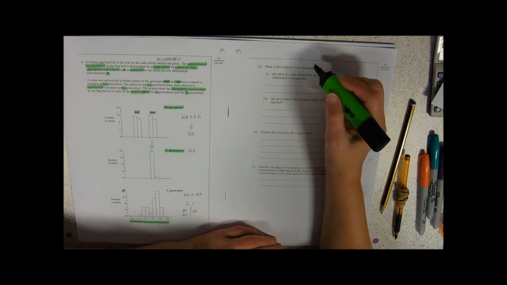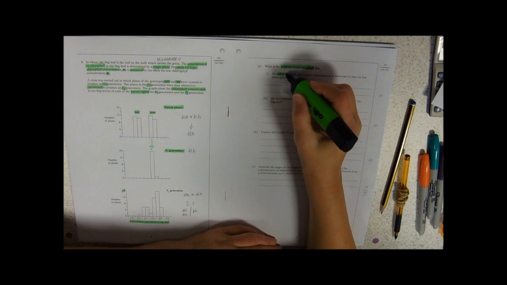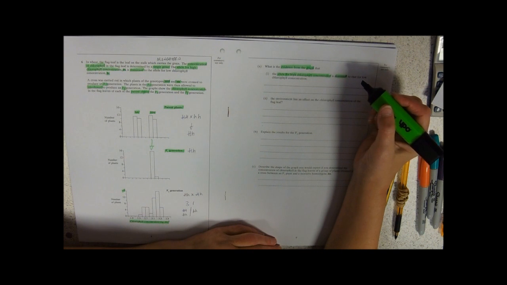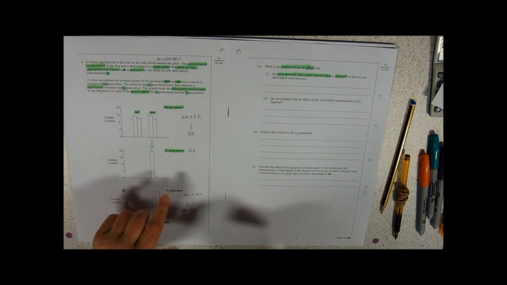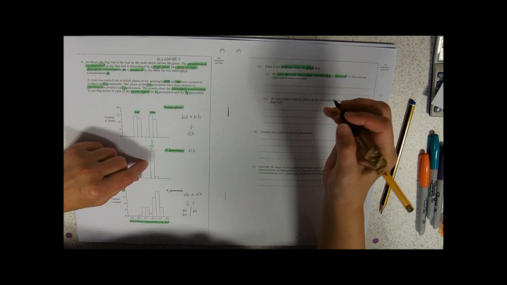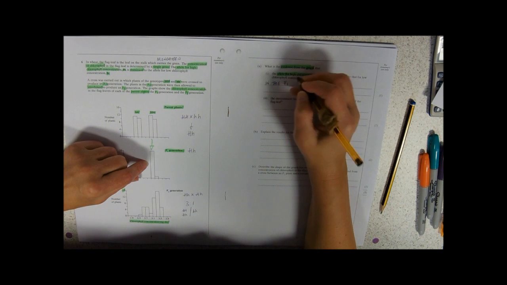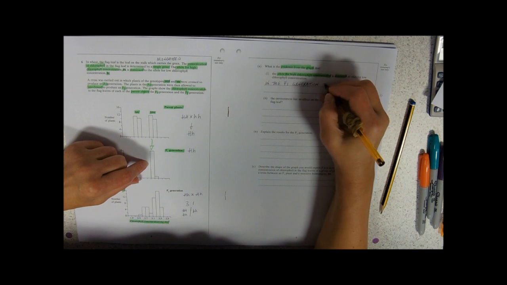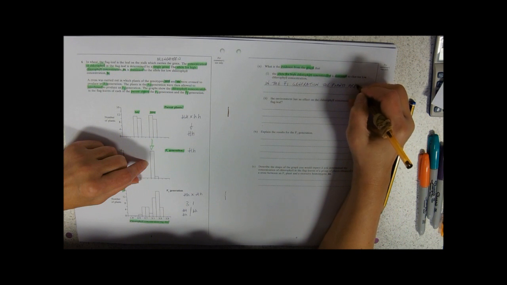So let's have a look at the question. What is the evidence from the graph? So I need to talk about the graph. That the allele for high chlorophyll concentration is dominant to that for low. So here we're looking at the F1 generation, where they've pretty much all got high concentration. So in the F1 generation, the plants are heterozygous.